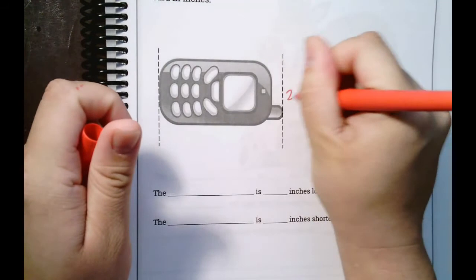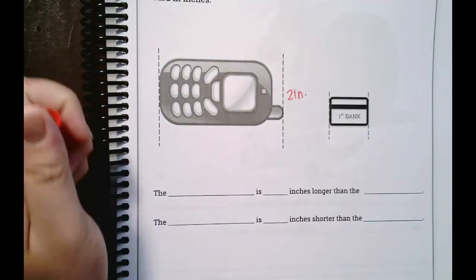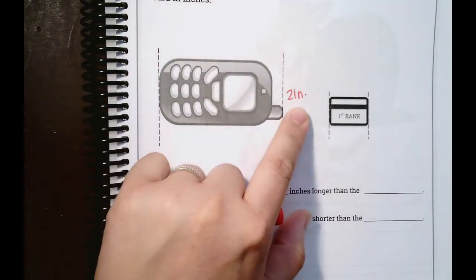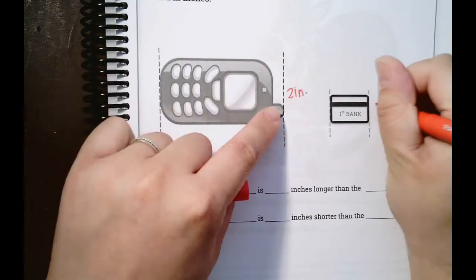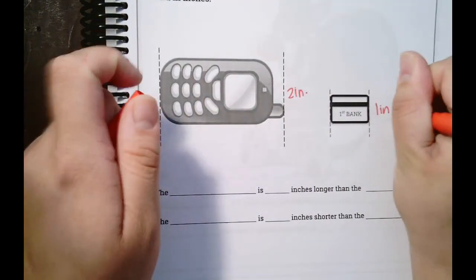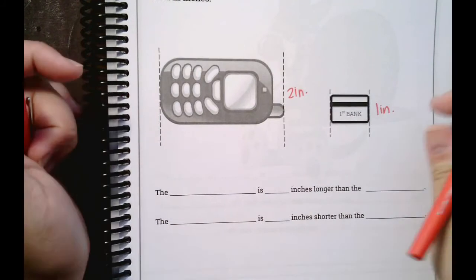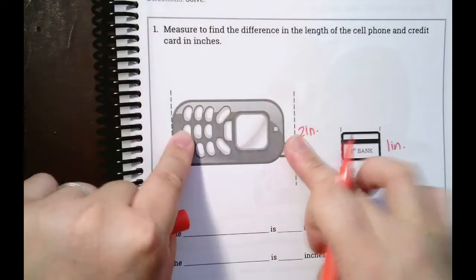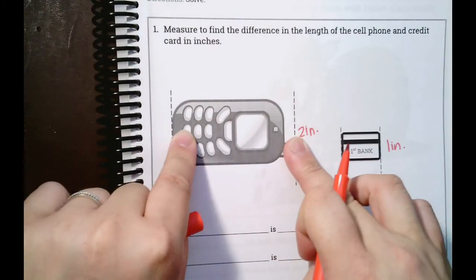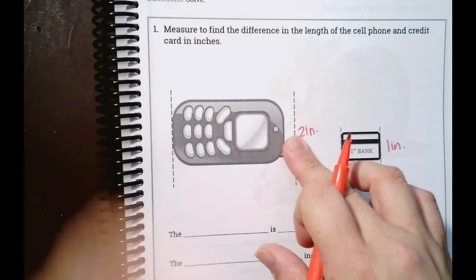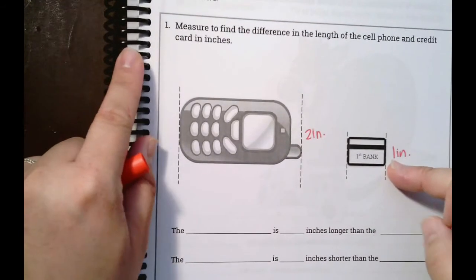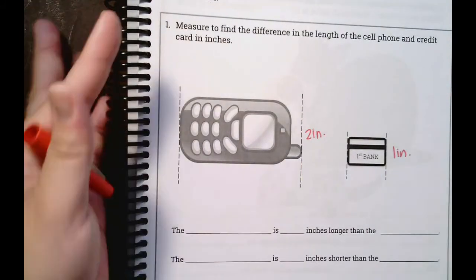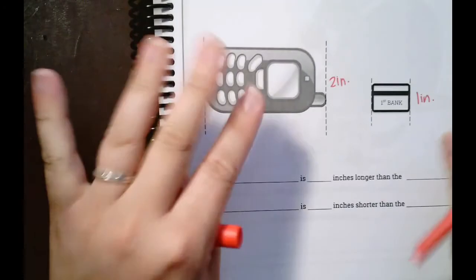I'm going to write 2 inches on the side. 2IN is the abbreviation. And we have about 1 inch for this card on the side. If you want to actually measure the length of your cell phone or your mommy and daddy's cell phones, your Nana's cell phone, and a card, like a bank card or a credit card, go ahead and do that. It's up to you. But I just went ahead and did the pictures because it's right there.